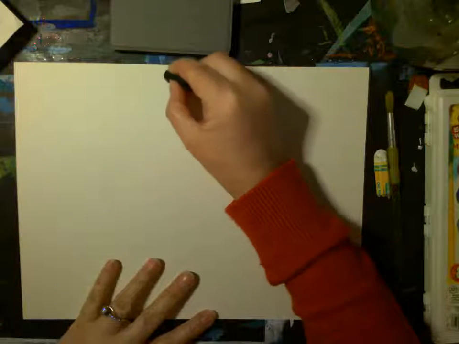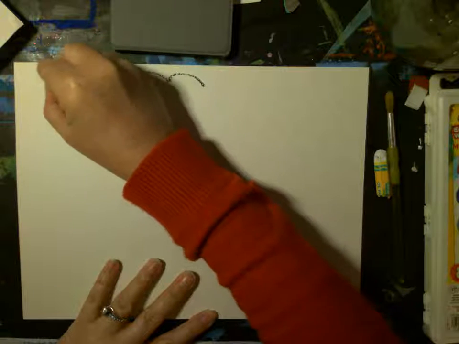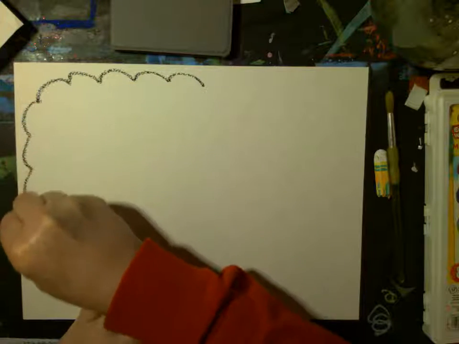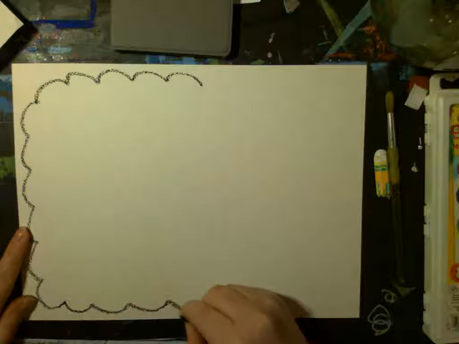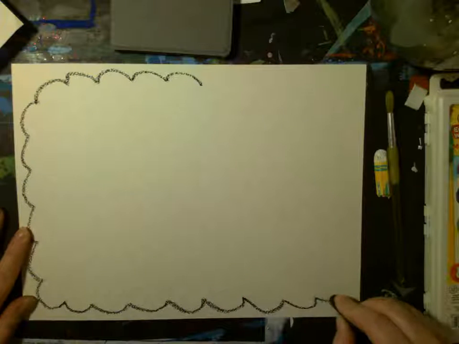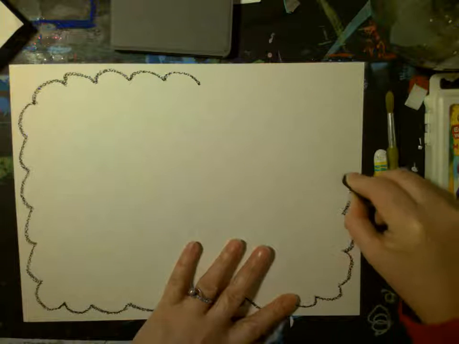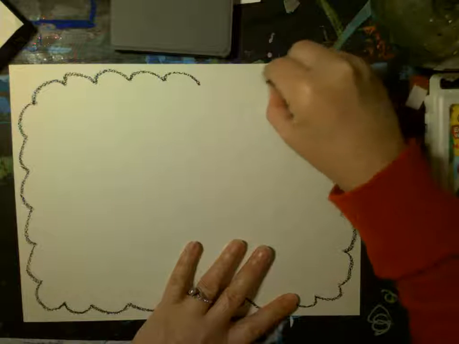So the first thing we're going to do, and I'm going to use black because it's easy to see on camera, is make the bubble line around our dream so that you get the idea when you look at our artwork that yes, this is a dream that's taking place. All right, easy peasy.